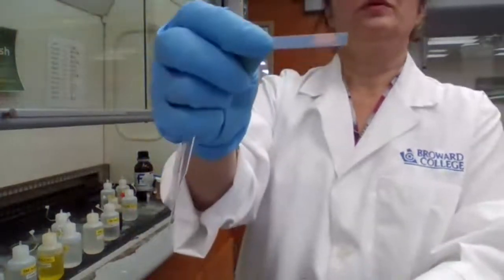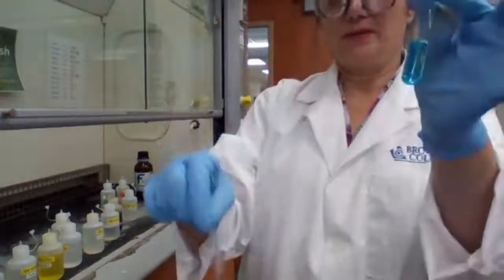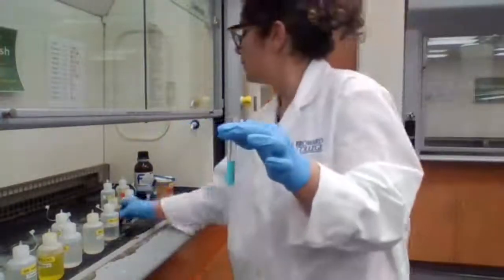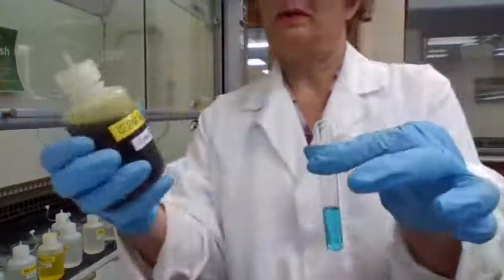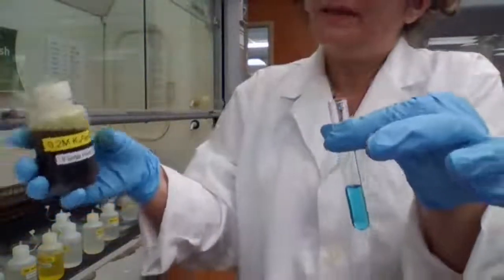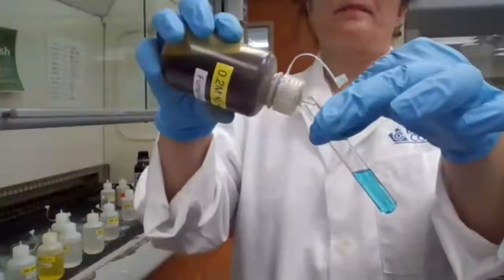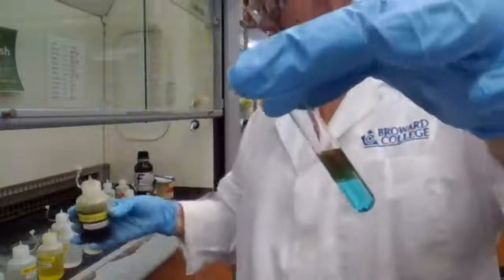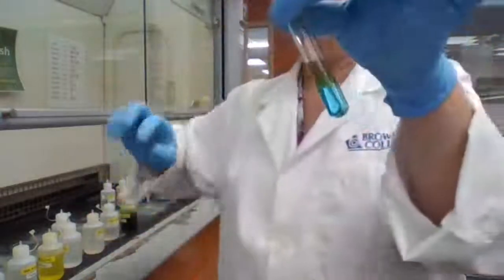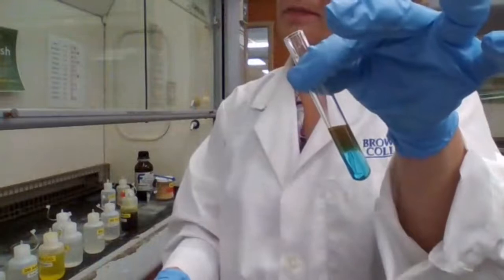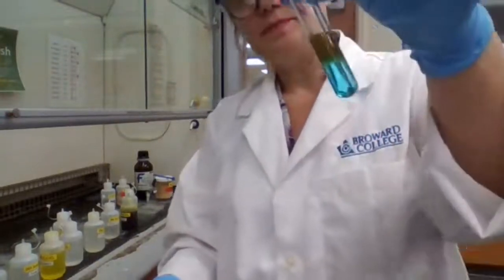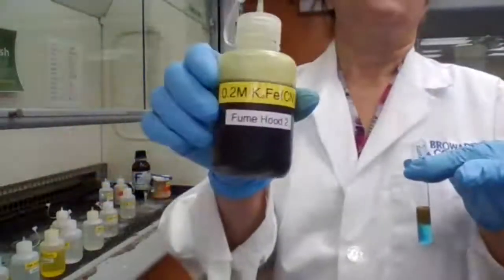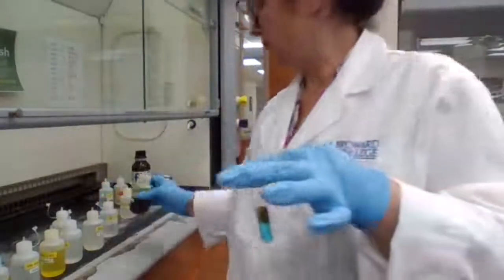The blue litmus paper turned pink. That means the solution is acidic. To this solution, adding the reagent that is asked for in step 2E1. And I get that color. You can record your observation. This is after adding the K4FeCN6.